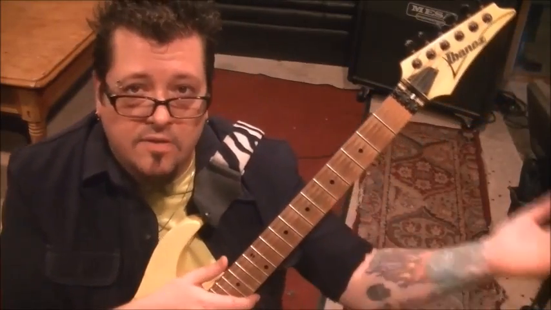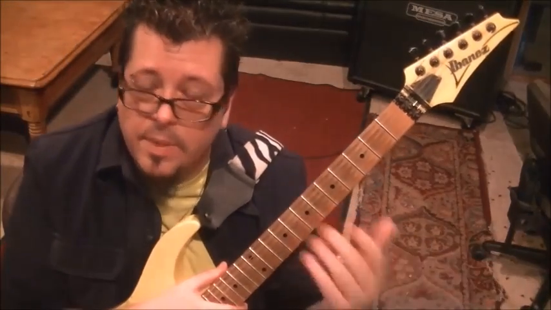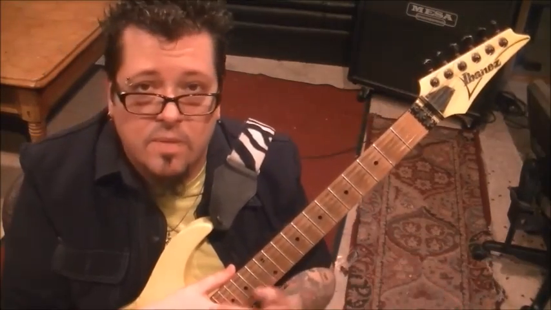So now you've got 7 chords you can use, and that goes for all the keys. We had to pick a key for the lesson. I chose the key of G major.